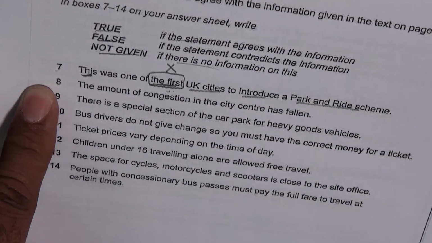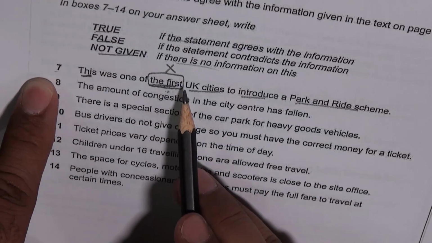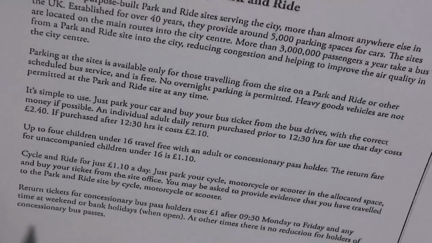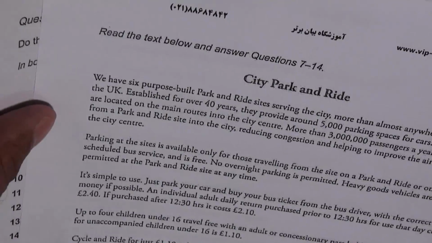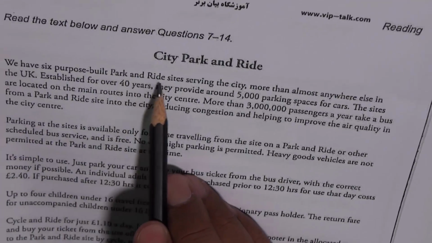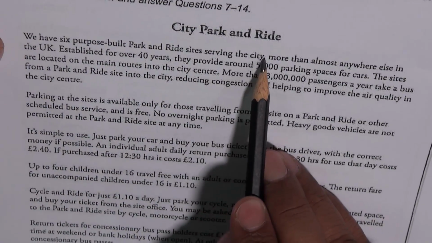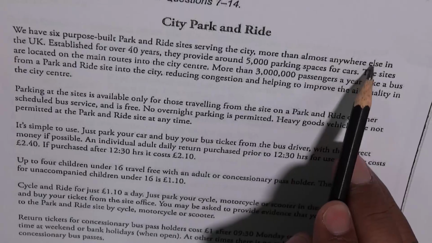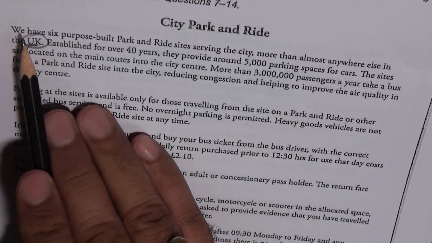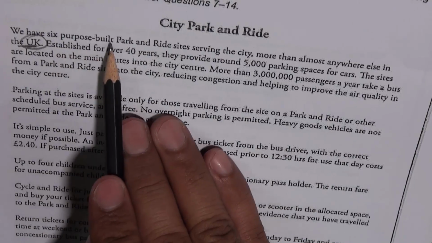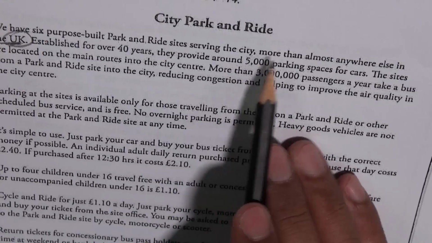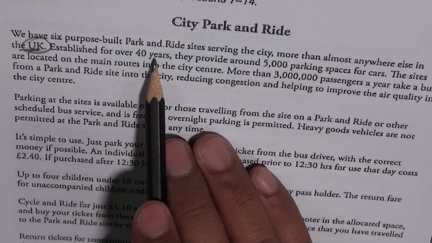Now see, this is the technique. Before you go to the passage, you need to decide about it immediately. Now let's go and see. We have 6 purpose-built park and ride sites serving the city, more than almost anywhere else in the UK. All right, it's all about the UK. Now they say we have 6 purpose-built park and ride sites serving the city, and then they say established for over 40 years.